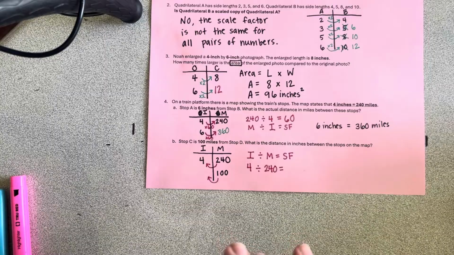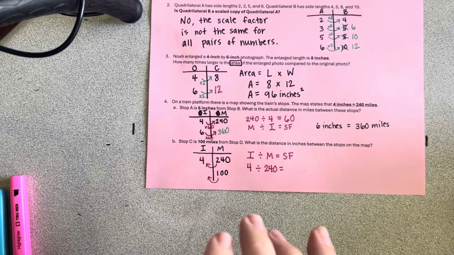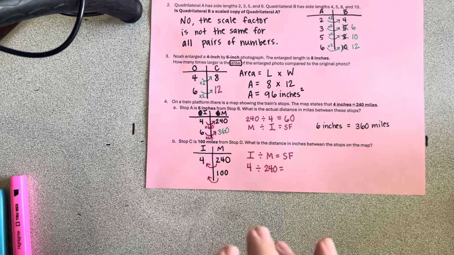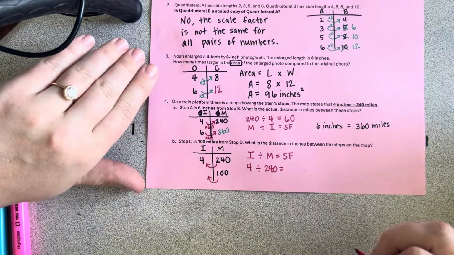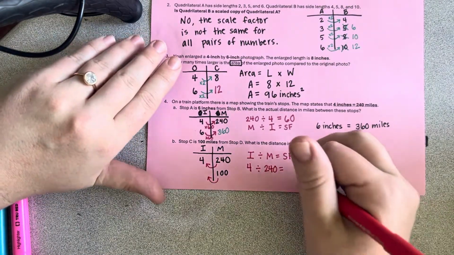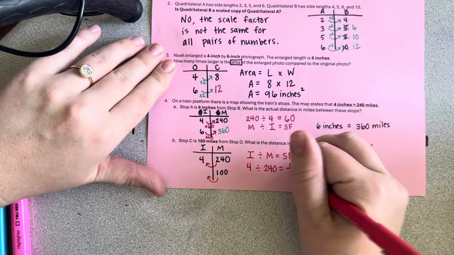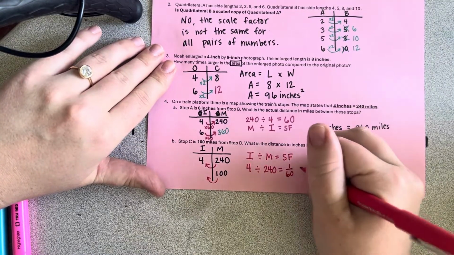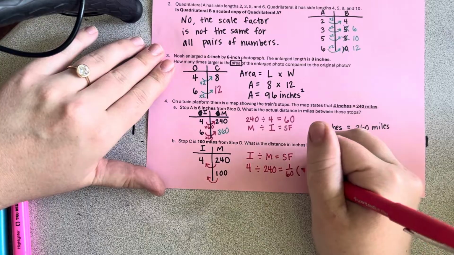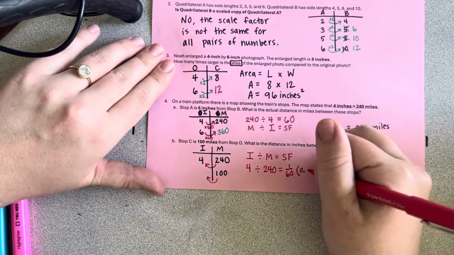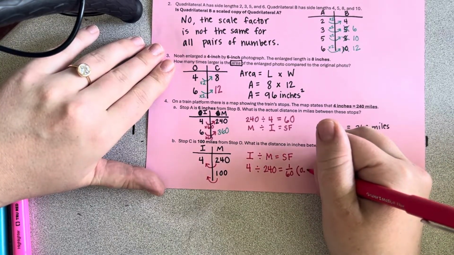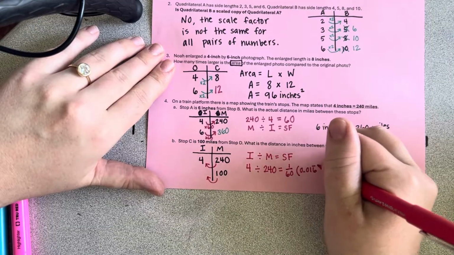I'm going to use a calculator for this. It is 1/60th. In your calculator, it might show you as 0.016 repeating.